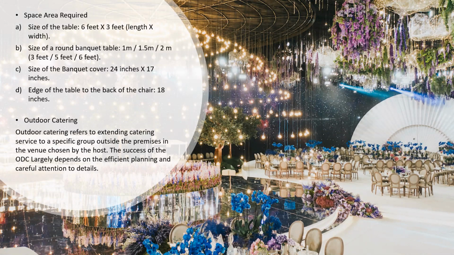We must here mention also the ODC or the outdoor catering. The ODC or the outdoor catering refers to extending the catering service to a specific group of guests outside the hotel premises in a venue chosen by the host. It could be the office of the host or even his residence. The success of the ODC depends on the efficient planning and careful attention to details.